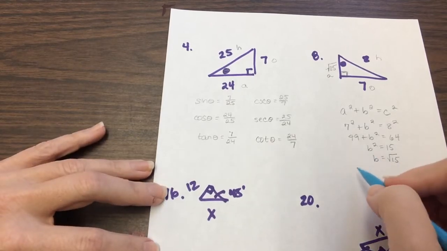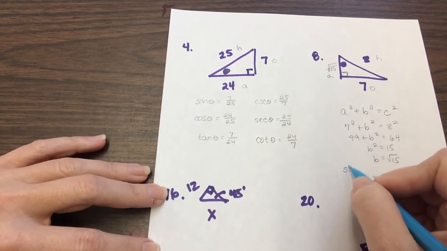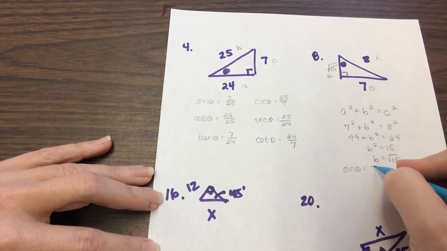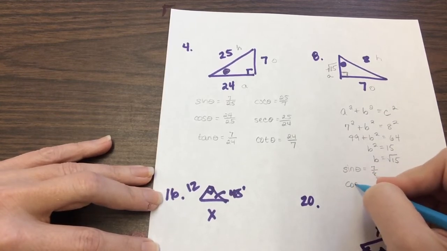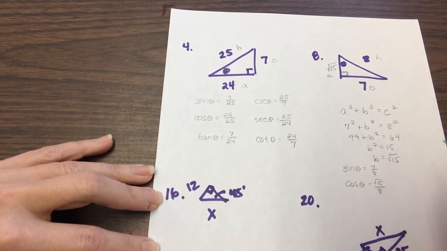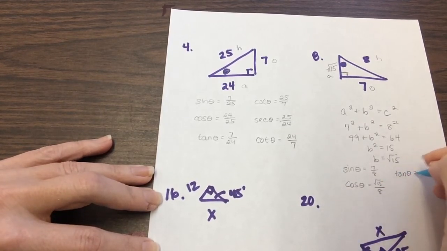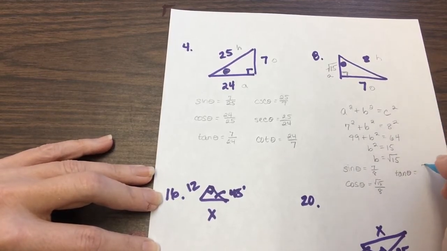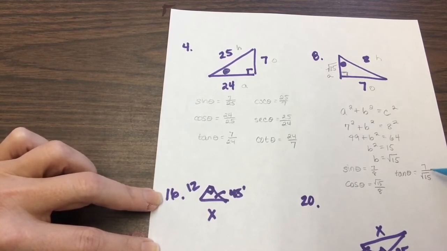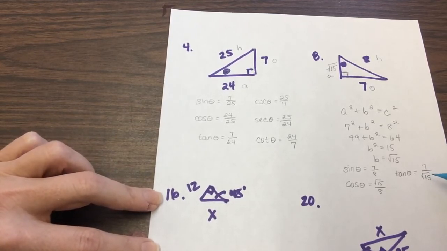Alright, so I'm still looking for my 6 trig ratios. The sine of theta is going to be my opposite over my hypotenuse. Cosine of theta is my adjacent, which I found to be the square root of 15 over my hypotenuse. And then the tangent of theta is going to be my opposite over my adjacent. Now, you will never see an answer in this trig class written like this in the back of your book. When you get to higher level math classes, it's okay to leave a radical in the denominator, but for now we're not going to. So I'm going to get rid of the square root of 15.